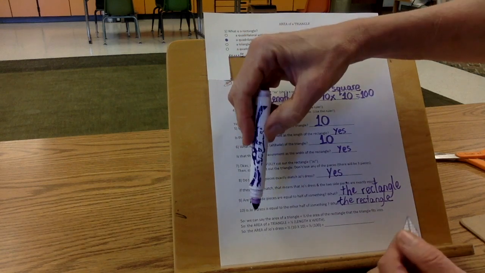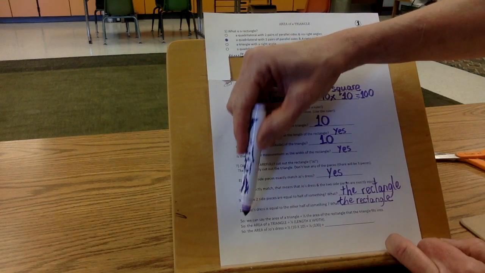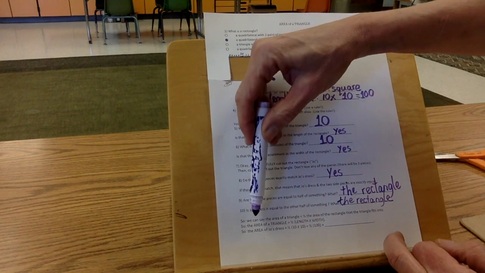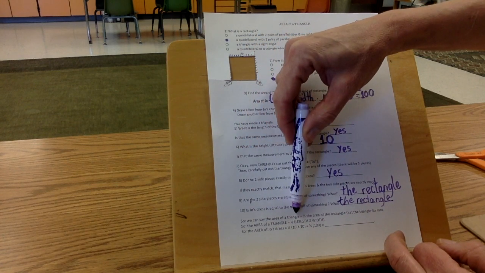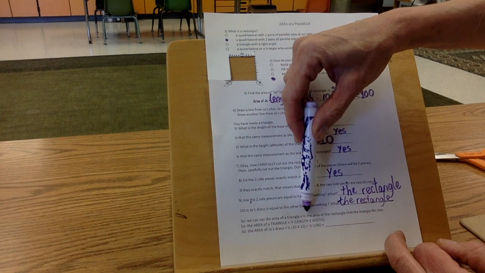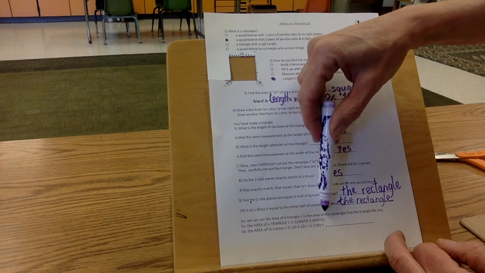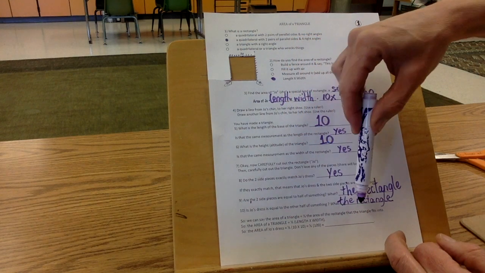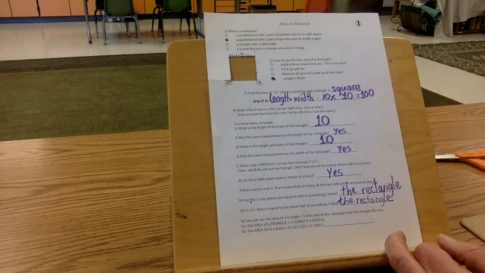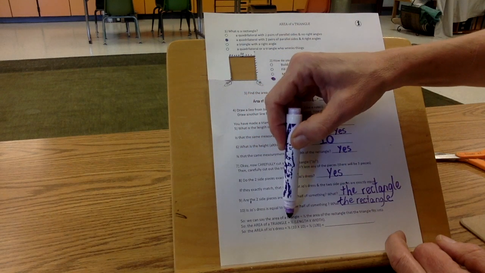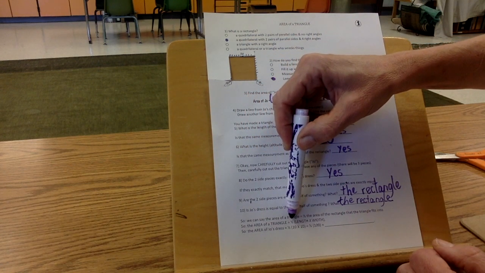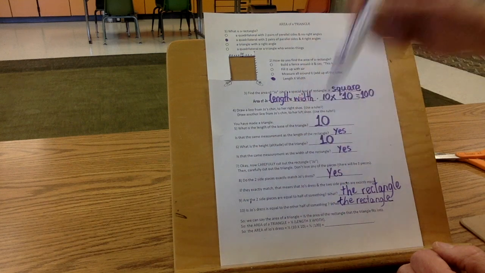Now down here it gets interesting. So we can say the area of a triangle is half of the area of the rectangle that the triangle fits into. So the area of a triangle equals half of length times width, right?